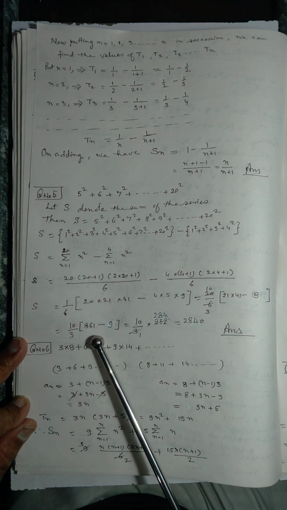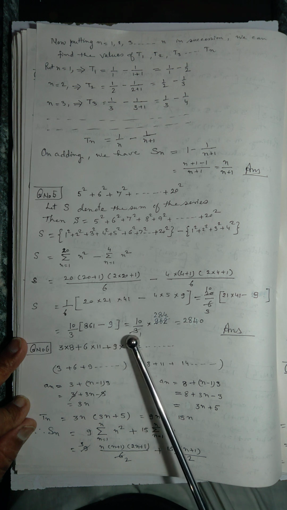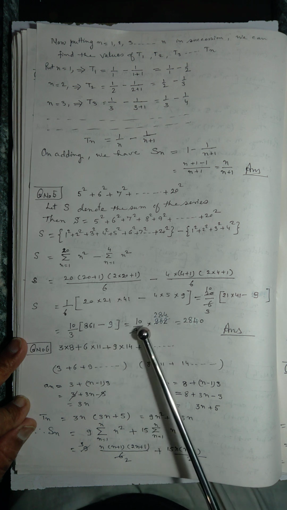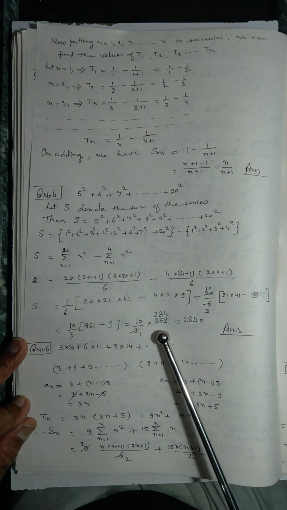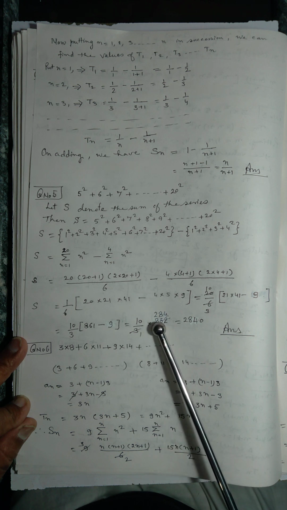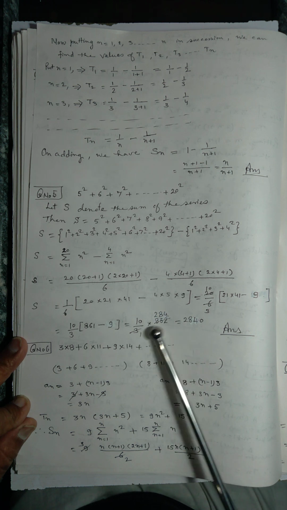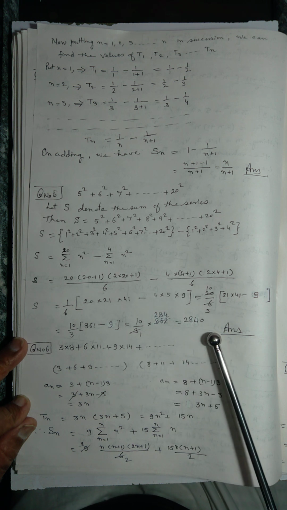इनसाइड द ब्रैकेट 861 माइनस 9 ब्रैकेट क्लोज्ड, it will be equal to 10/3 into 852। 10/3 3 से 852 को कट किया 284 आया, 284 को 10 से मल्टीप्लाई किया 2840 आएगा। दिस विल बी द आंसर.